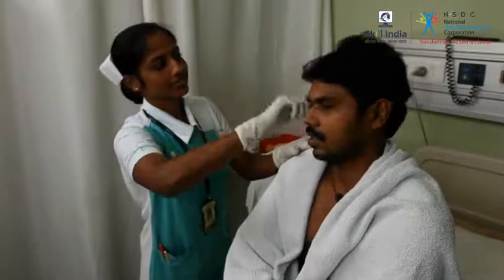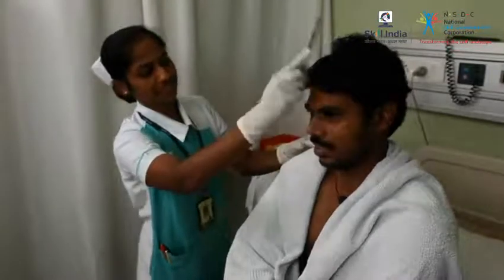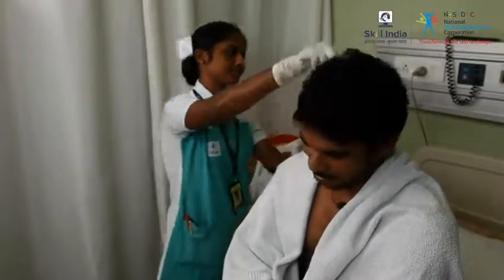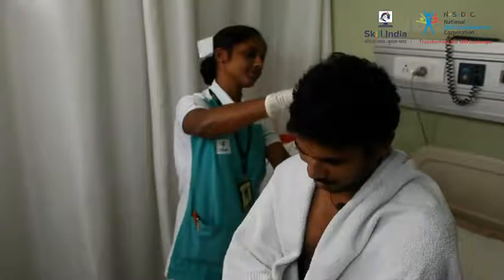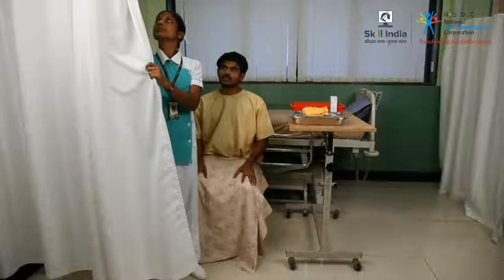Hair should be properly combed and locked from time to time. You should assist the patient in combing the hair and keeping it clean.